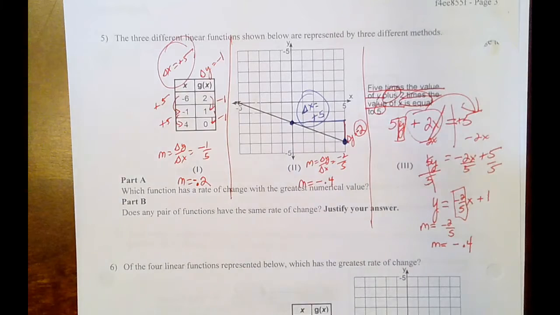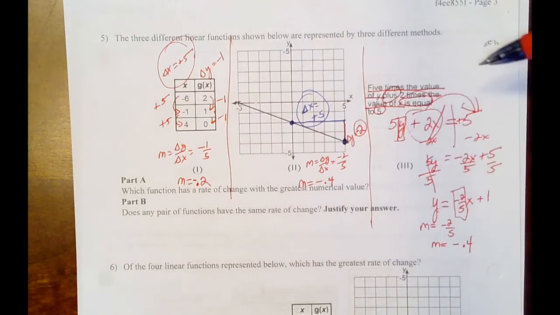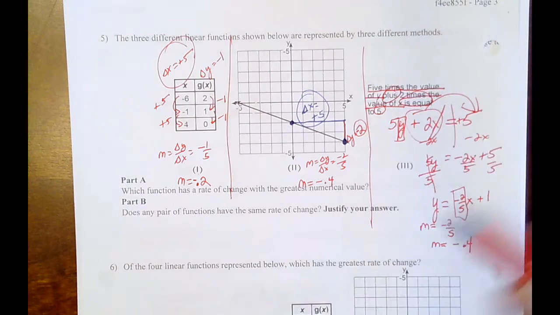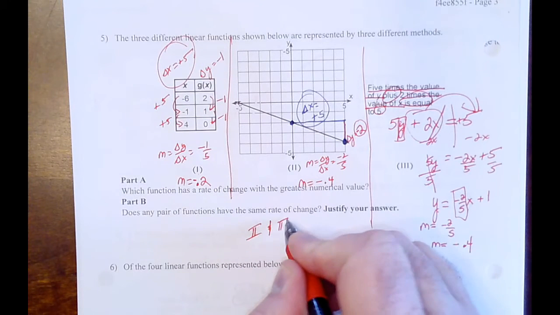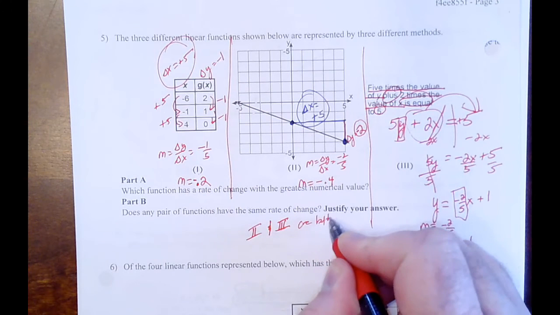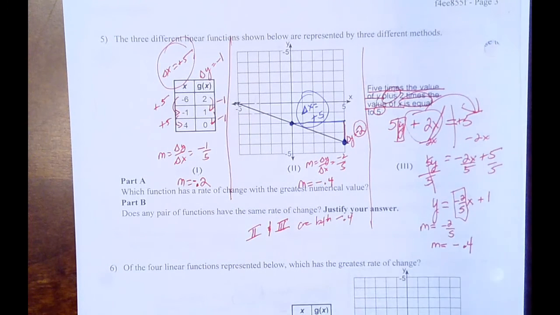So, which function has the rate of change with the greatest numerical value? It'd be choice 1, because -0.2 is slightly bigger than -0.4. Do any pair of functions have the same rate of change? Well, yeah. Function 2 and 3 are both -0.4. Now that's how we do number 5.